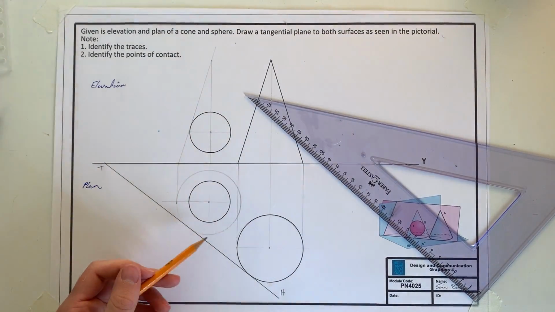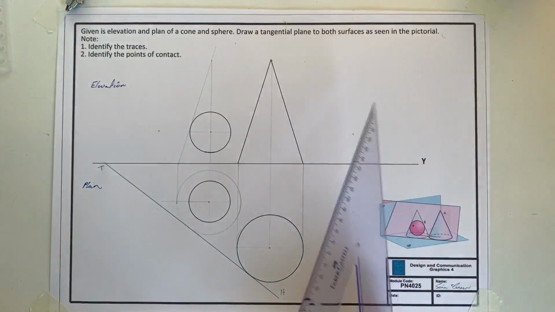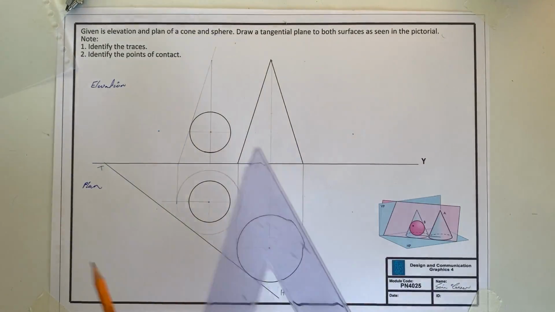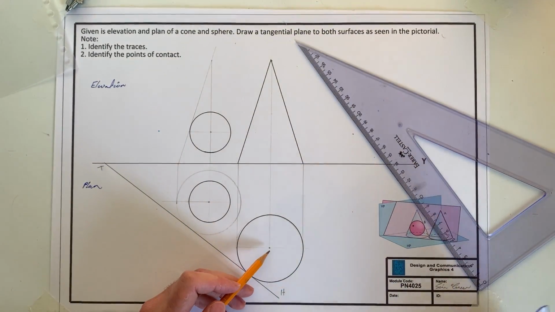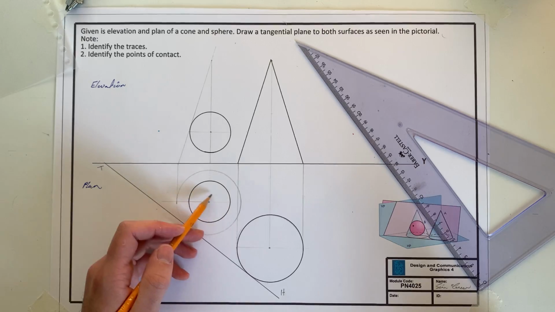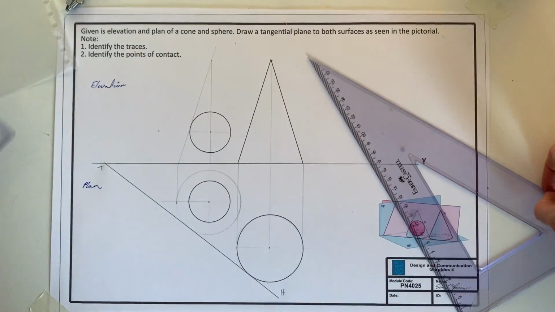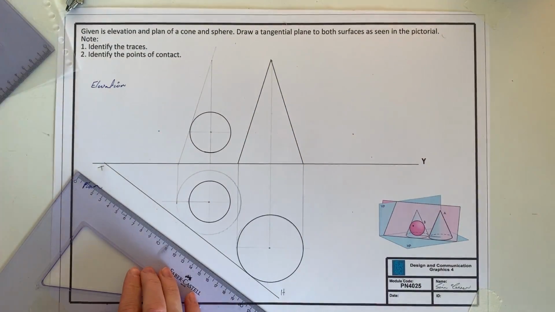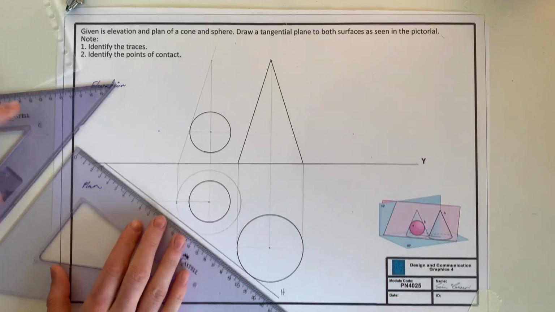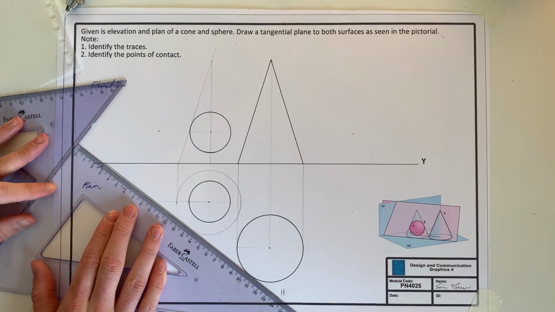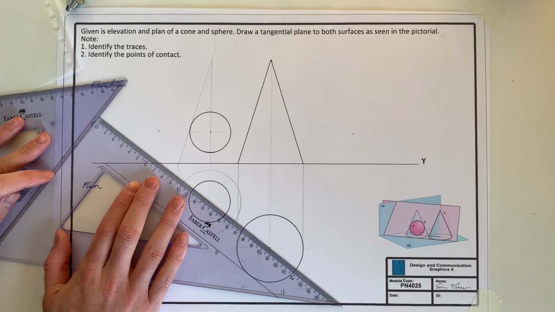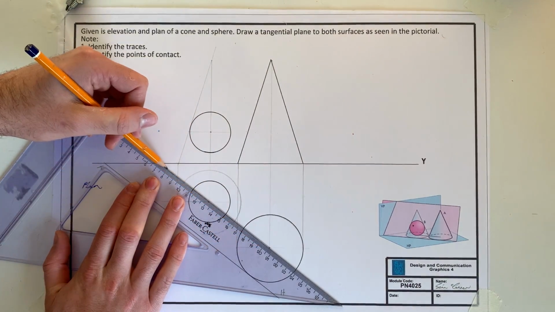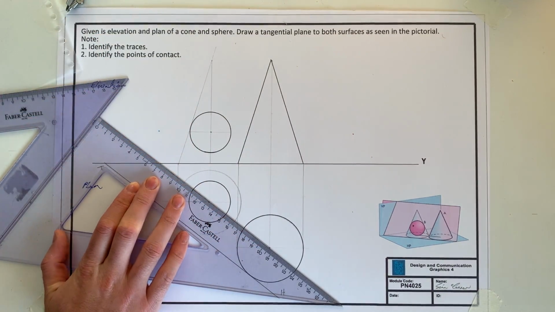And to do that, all I need to do is carry a line from basically any one of these points. Let's say I'll just take the apex of either one of the cones, so I'll just take this one, take it parallel to that horizontal trace till it hits the XY line like so.